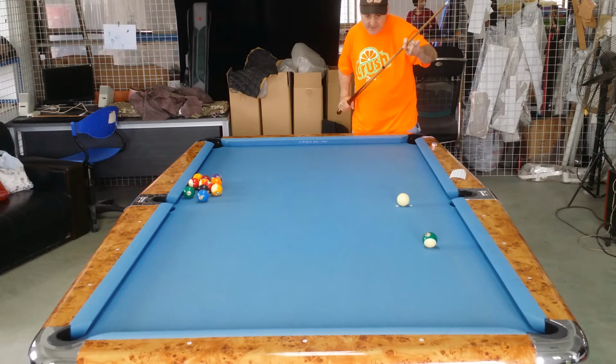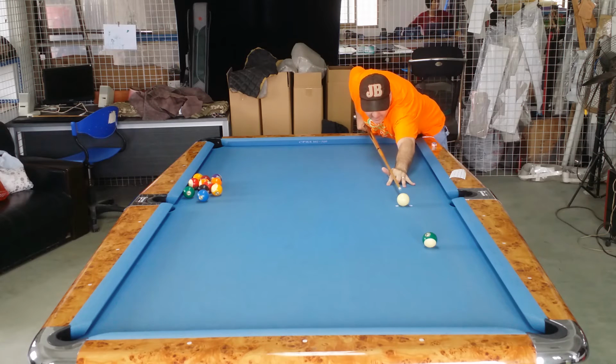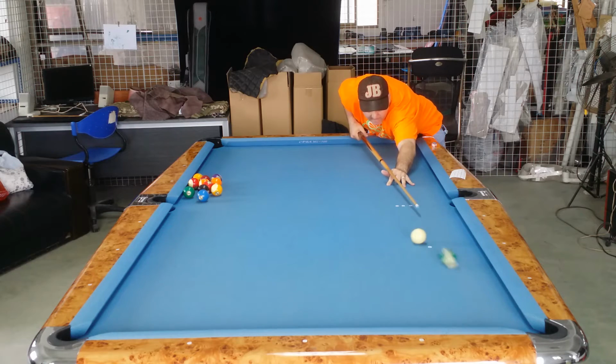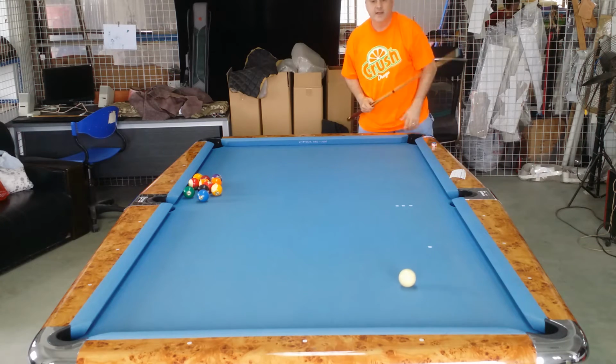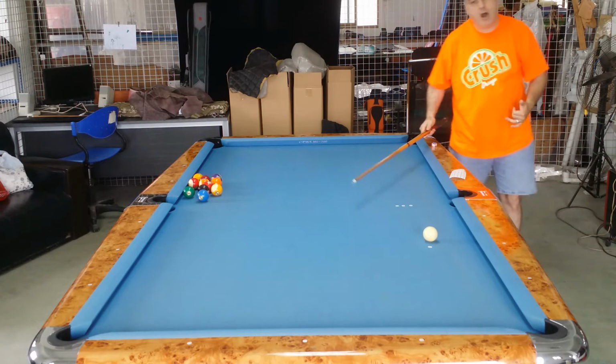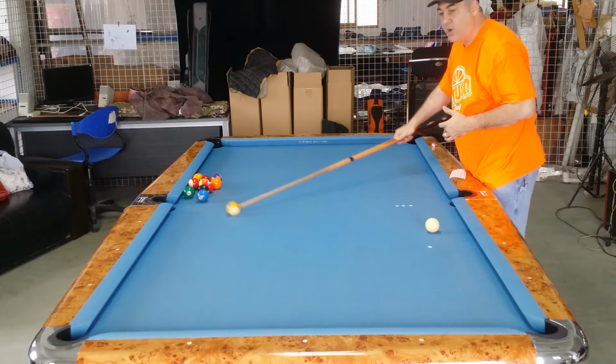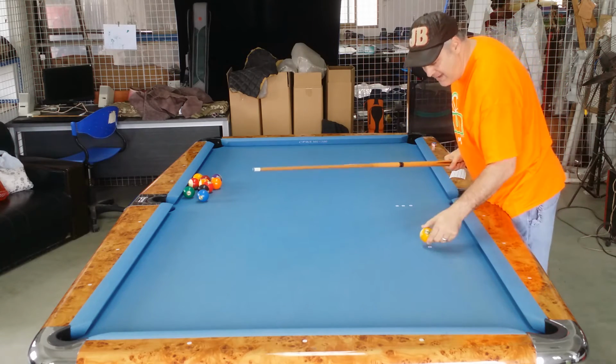Let's try that one again. Okay, now I came in right at dead center. Now I'm going to slightly pivot to the left. And you can see how much spin that takes. Now, personally I prefer the backhand English method.